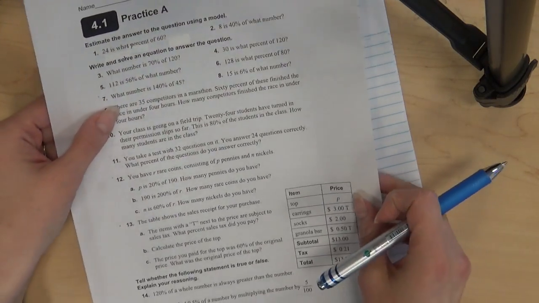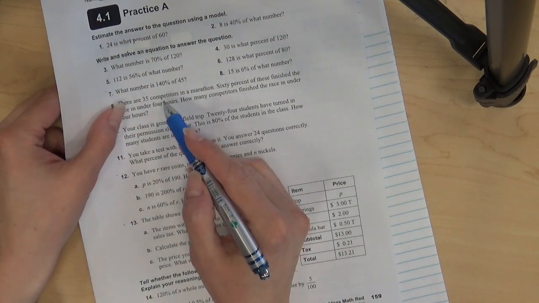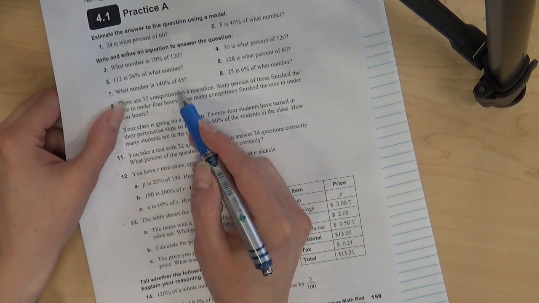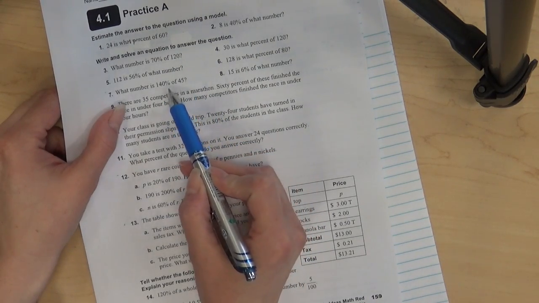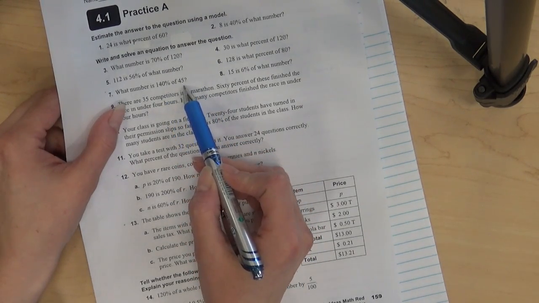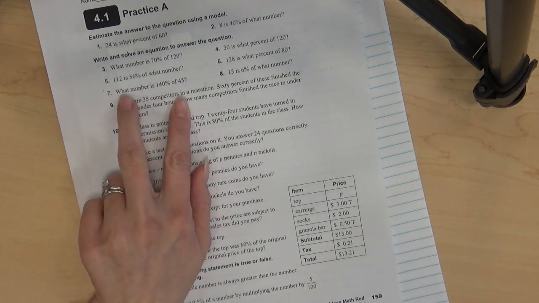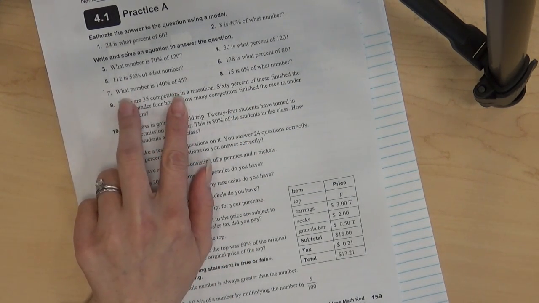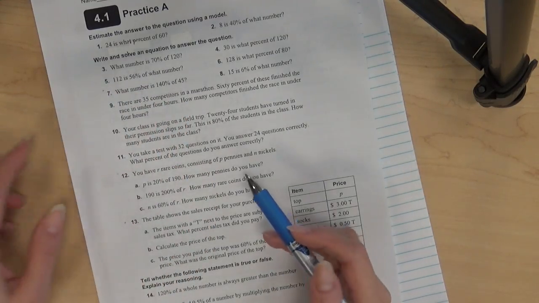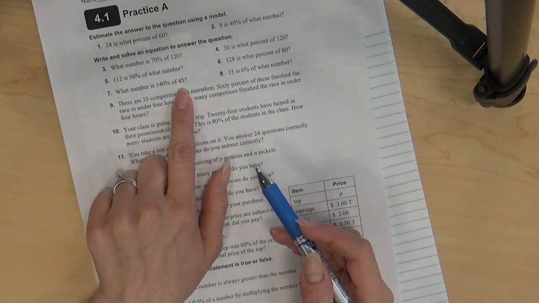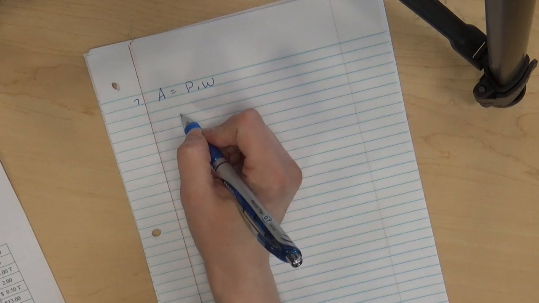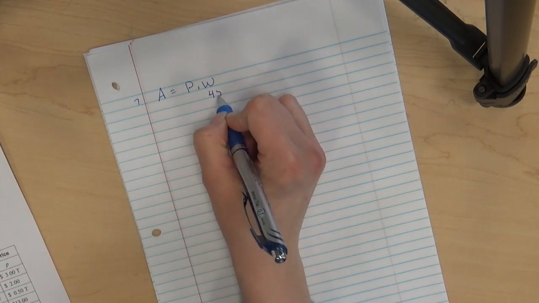So in number 7, we're asked what number is 140% of 45. Because it's asking me for a percentage of 45, that makes 45 my whole. And whatever this number is back here that we don't know, this is going to be our part. So we'll put 45 for the whole.